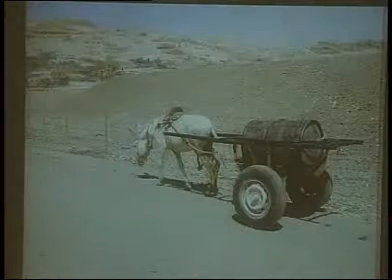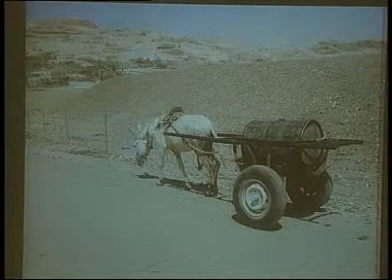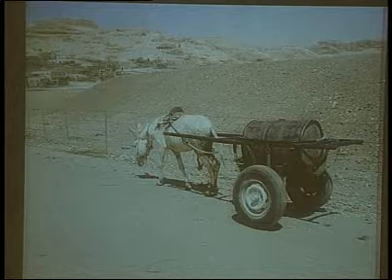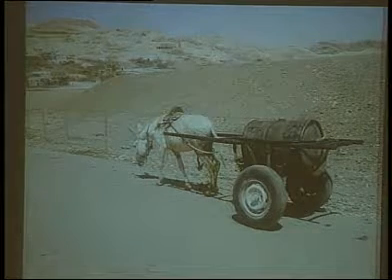So, of course, even today, the water has to be brought in to the village. The washing, then, must have taken place in a nearby canal, the Nile being really too far to carry the washing up and down.